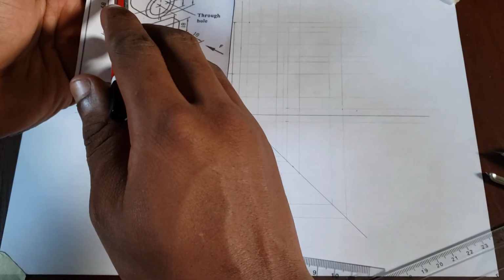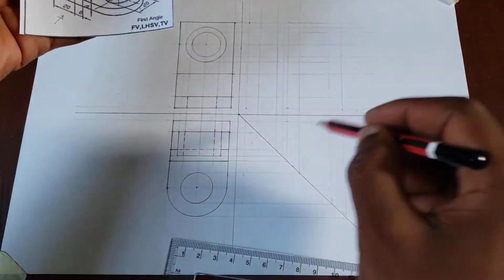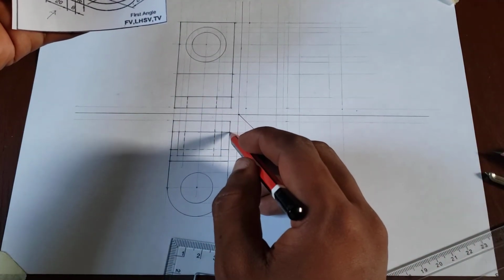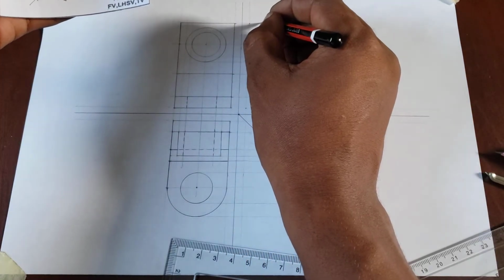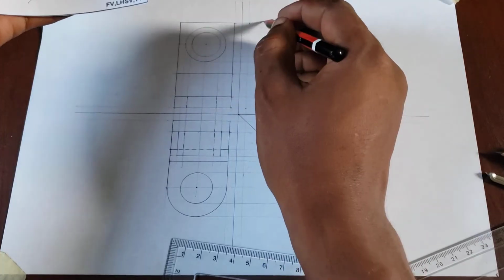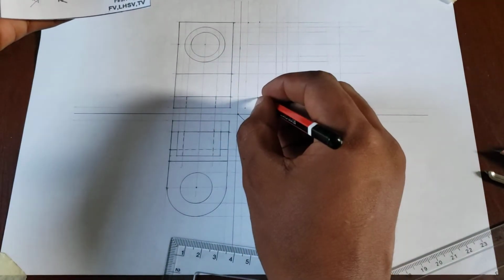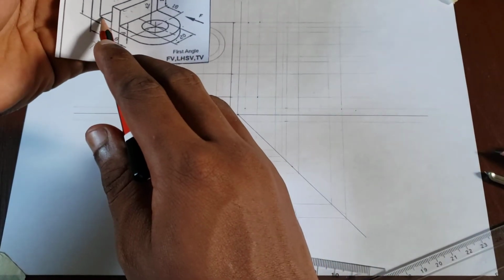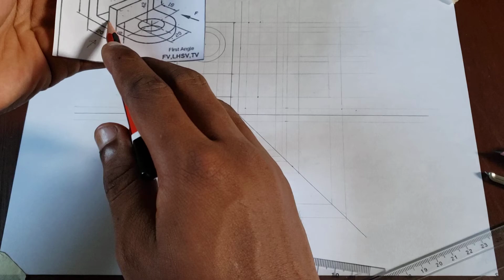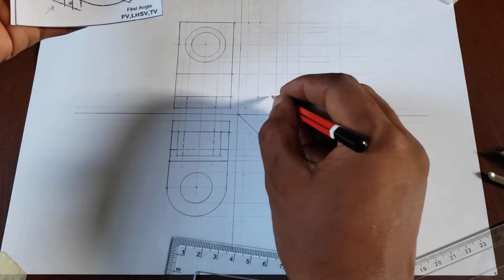Then we will have the distance of 8 millimeters, which is this one. So this distance, it will come to this point here. Then from here to here, which is from here to this point here.